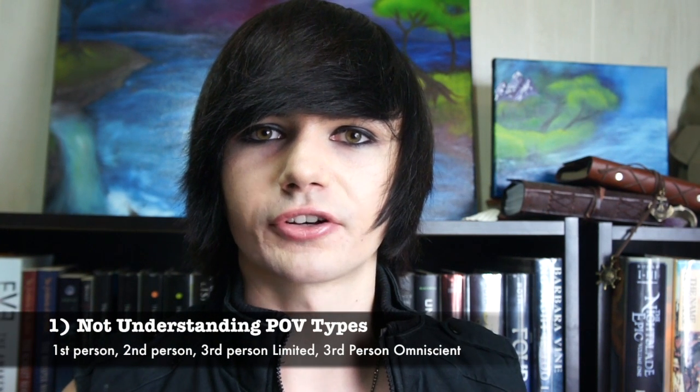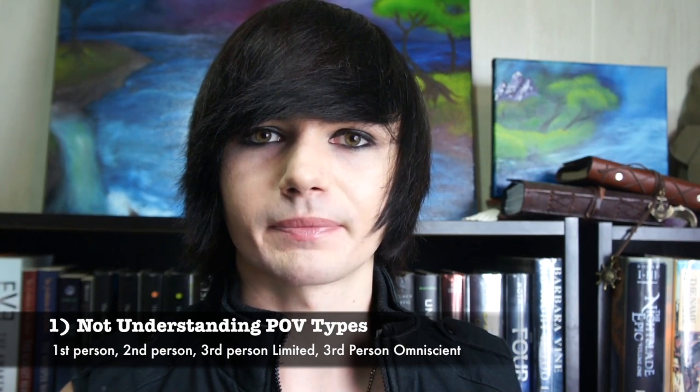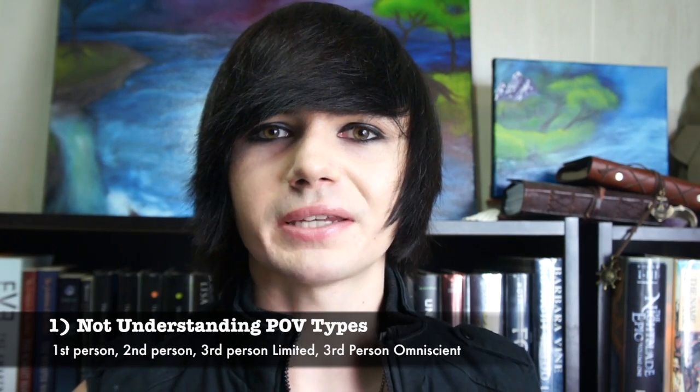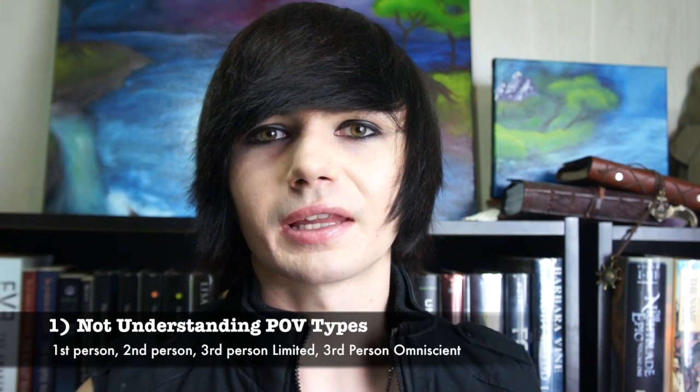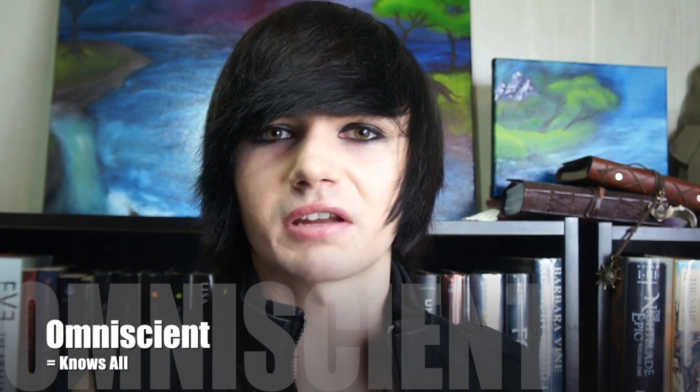First up is not understanding point of view types. You could be drifting between POV types, such as third person limited to third person omniscient. The difference is, the narrator in a third-person omniscient story knows the thoughts, feelings, and emotions of all the characters in the story, whereas third-person limited point of view adheres more closely to one character's point of view, usually the main character's. Another perspective issue is you could be head-hopping.